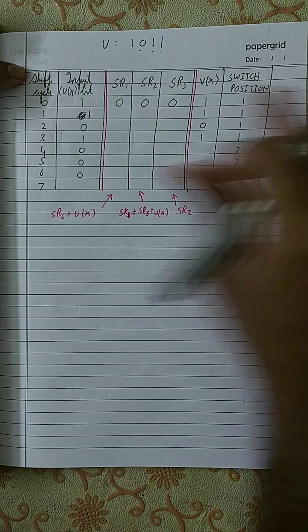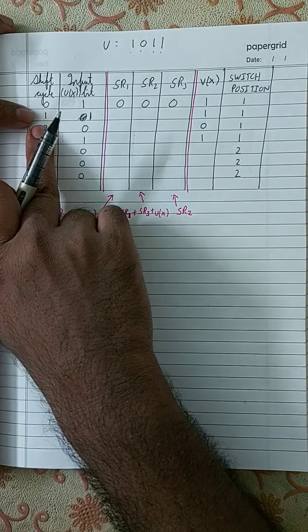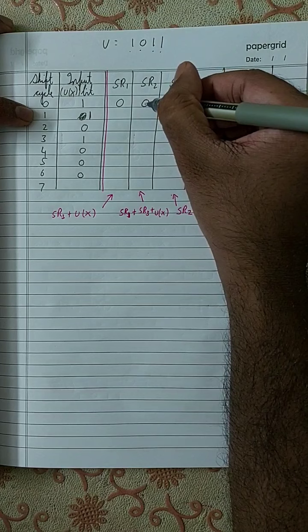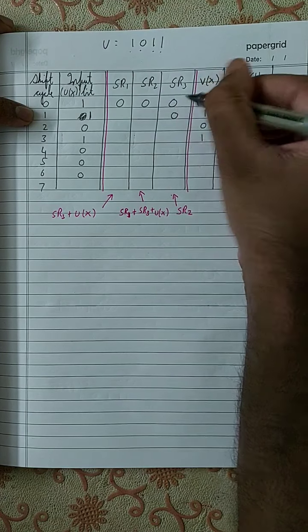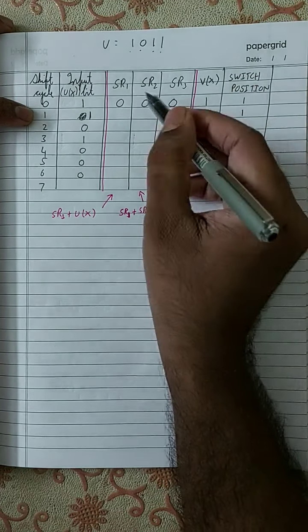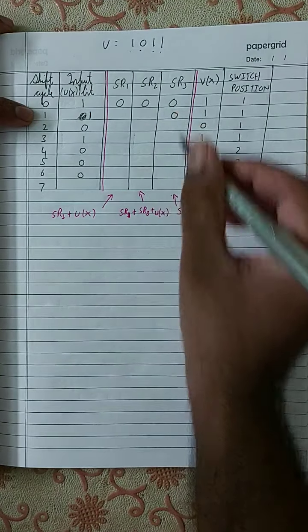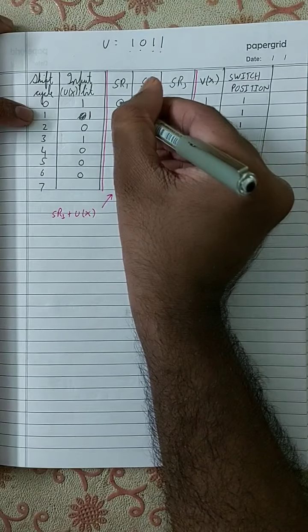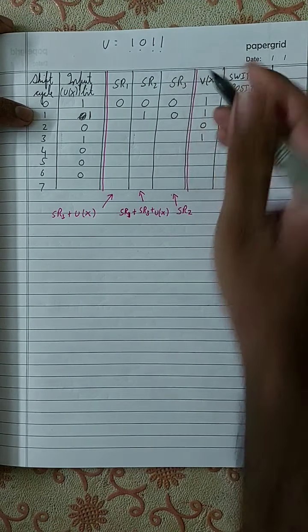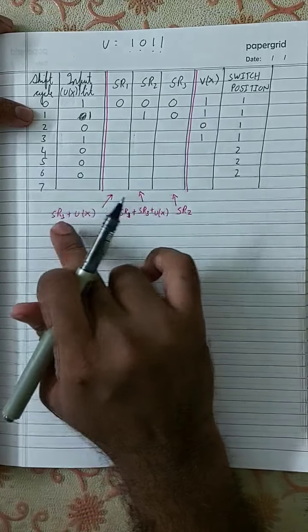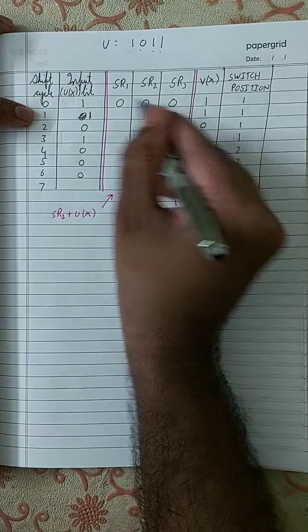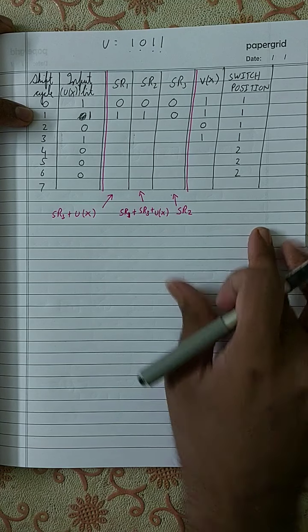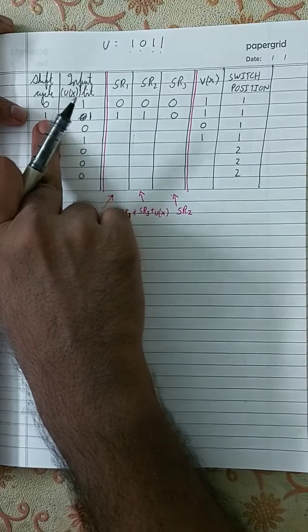Now when you're at the first shift cycle, like I said, SR3 is equal to SR2, which means this 0 will be transmitted over here. And what about the value of SR2? It is nothing but SR1 plus SR3 plus input bit, that is 0 plus 0 plus 1, which is 1. And what about SR1? It is SR3 plus U of X, that is 0 plus 1, which is 1. This is the contents of the shift register after the first cycle.